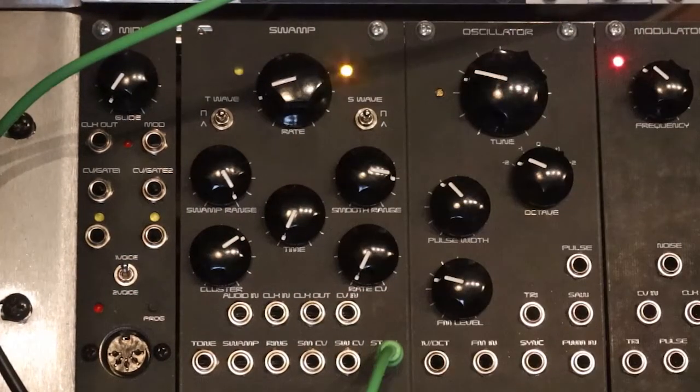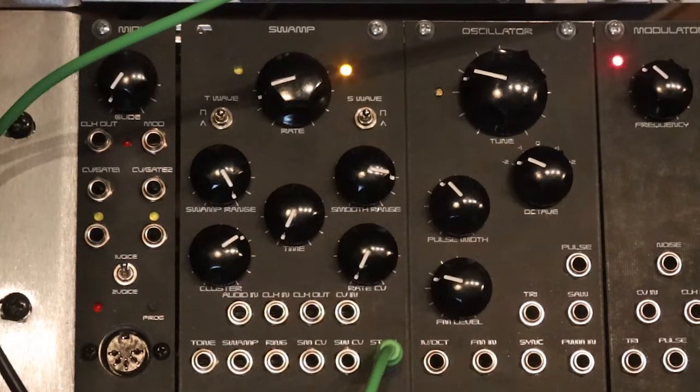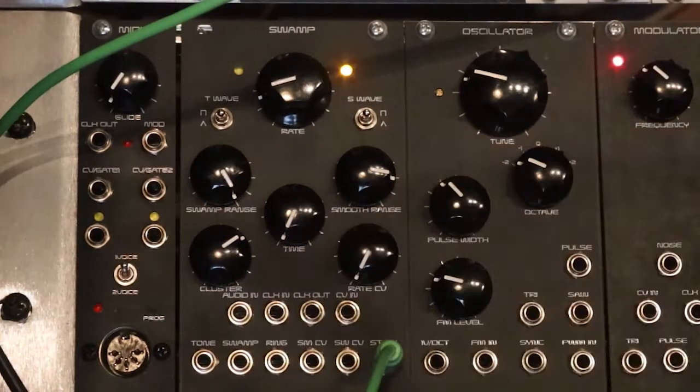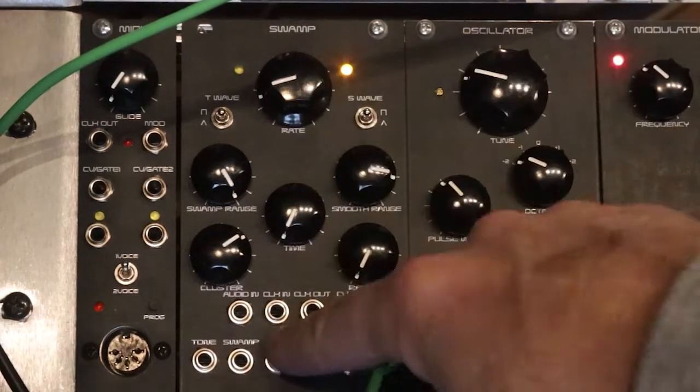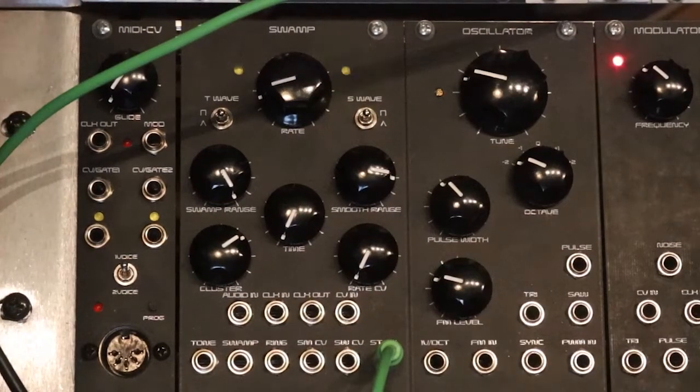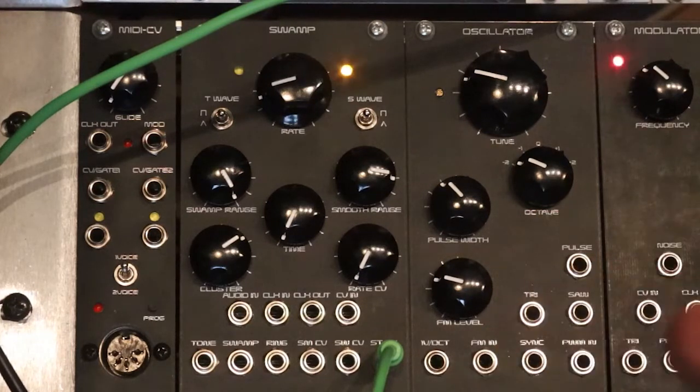Anyway, the swamp module is a Wogglebug. It gives you a lot of opportunities for random voltage, sample and hold, ring modulation. Of course, you can put an external audio input into there. Random clocks. You can control the clock yourself by CV in or external clock. It's kind of a central piece of equipment, I would say, in West Coast synthesis. And either which way, I don't care what kind of synthesis you're doing, you're really going to enjoy it.